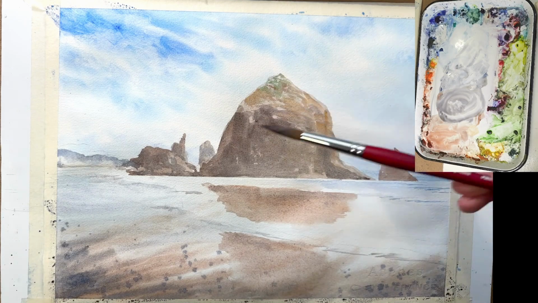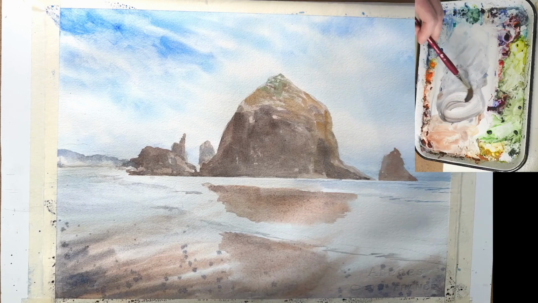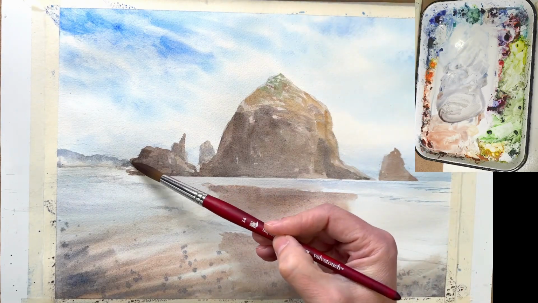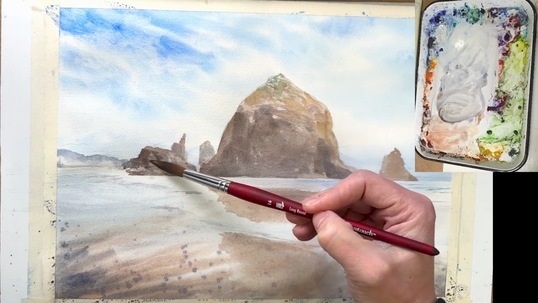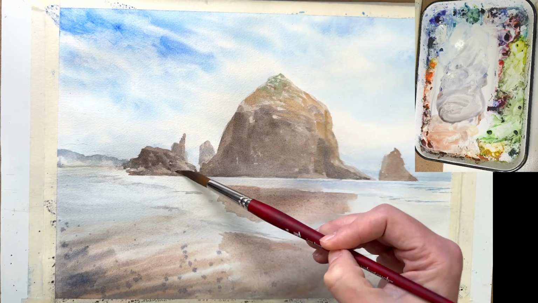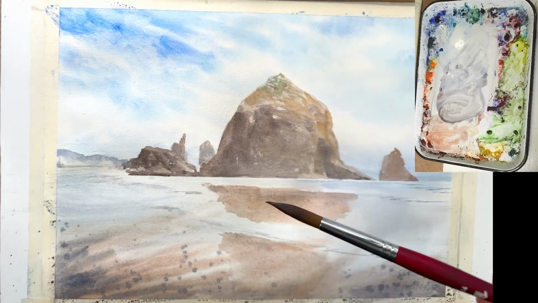Now, if the rock you're working on is super wet, give it a little time to dry, or make sure it is dry and then come back. I'm working with not super watered down paint here, and so it's drying fairly quickly, which is allowing me to go back in and continue to build this.